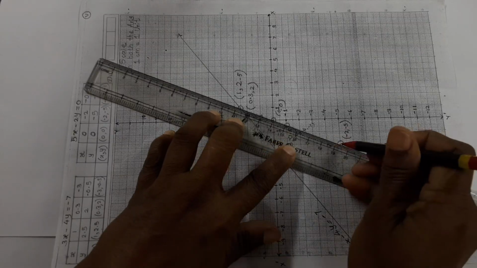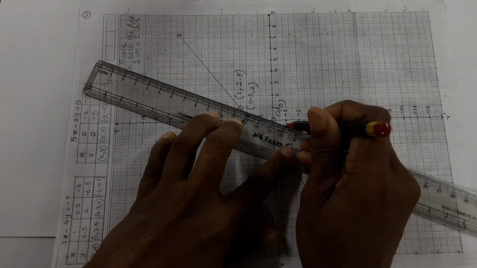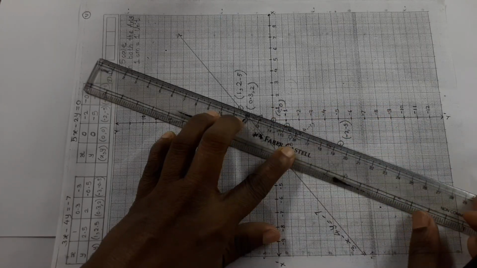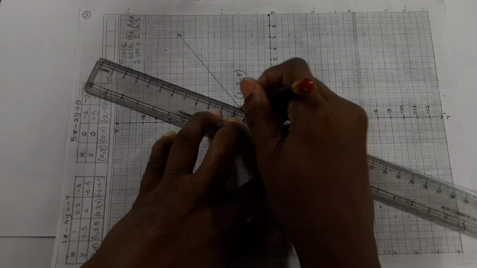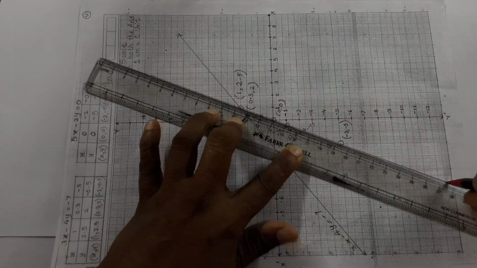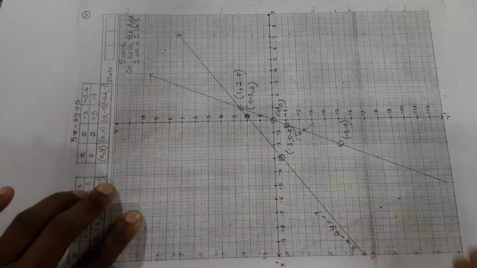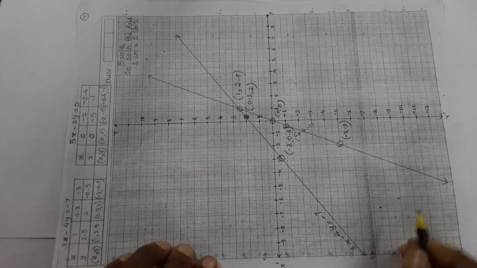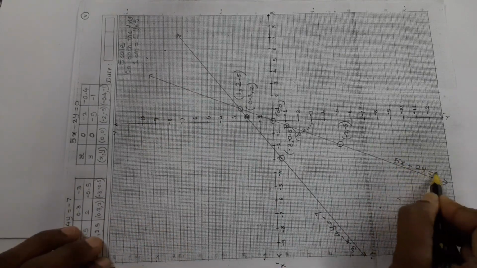So be careful, observe carefully. How can we get the point? Okay. Yes. So this is the line passing through these 3 points, students. Yes. So now at this end, I write down 5x minus 2y is equal to 0.